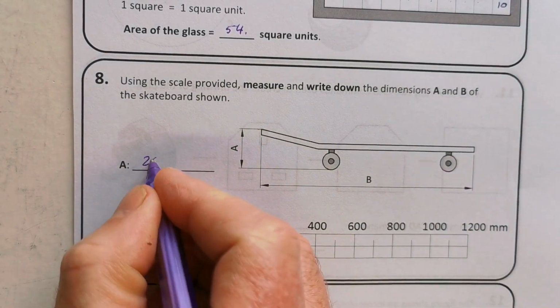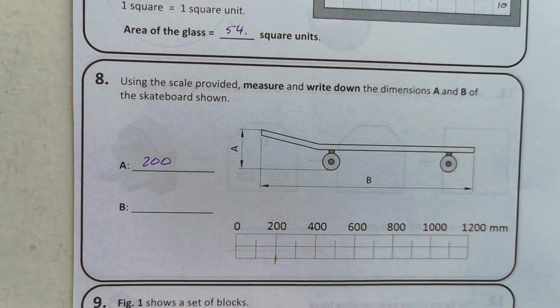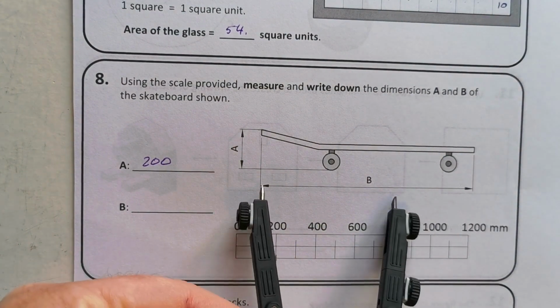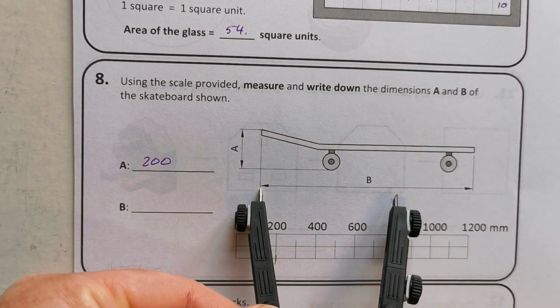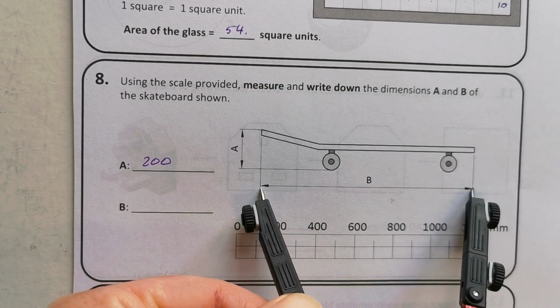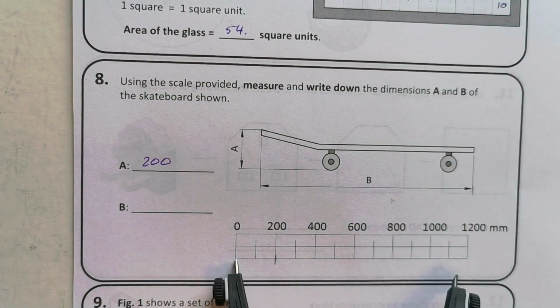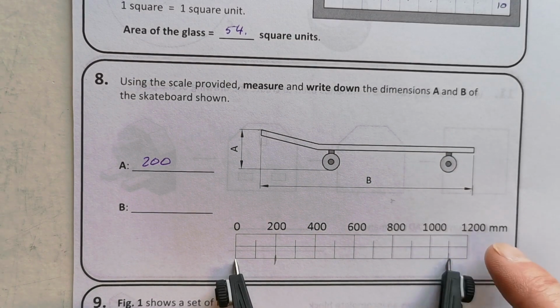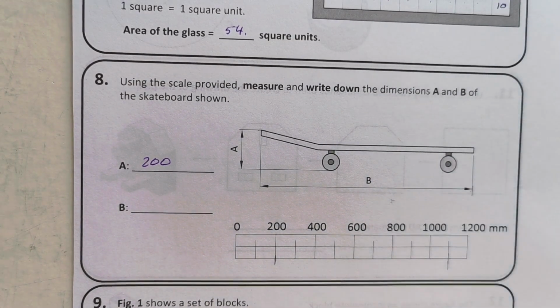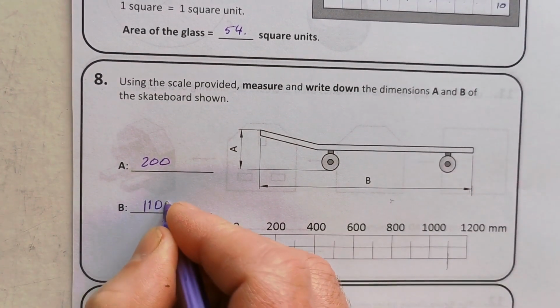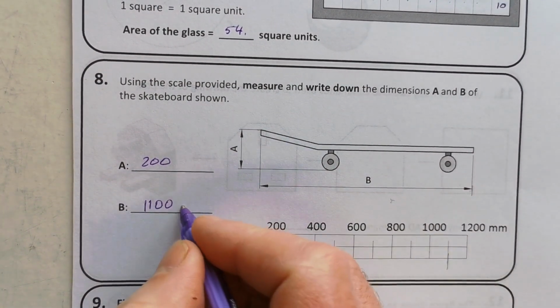So A is 200. And the same thing then for B, get your compass, set your compass to measurement B, swing it from 0. So you can see there that's between 10 and 12, which is 1100 millimeters.